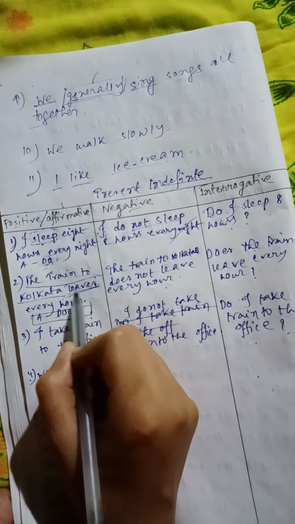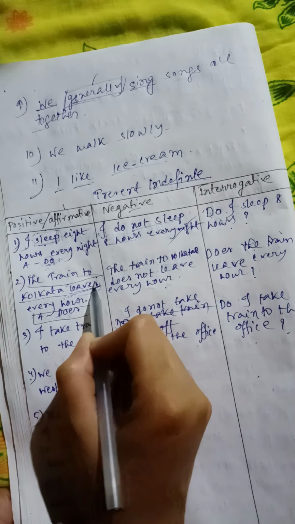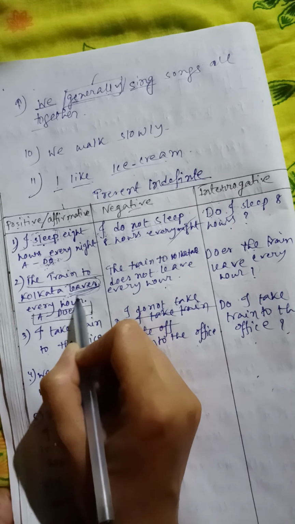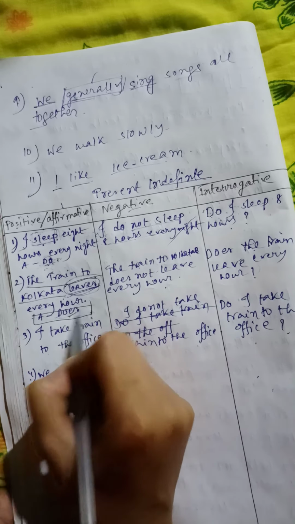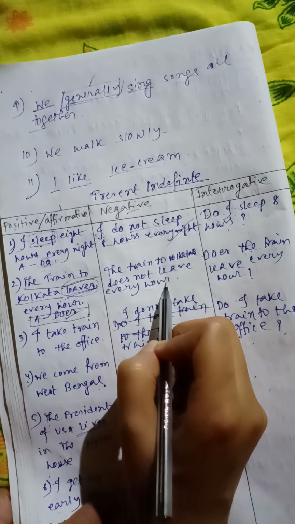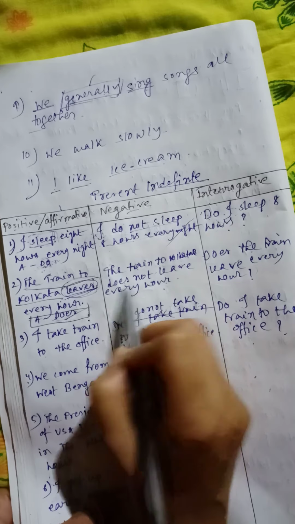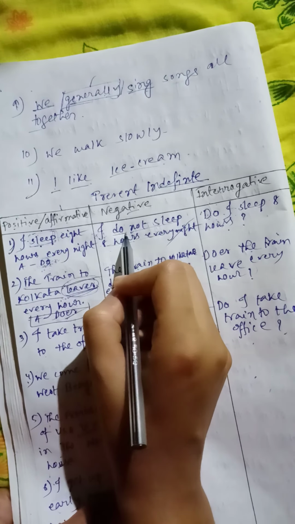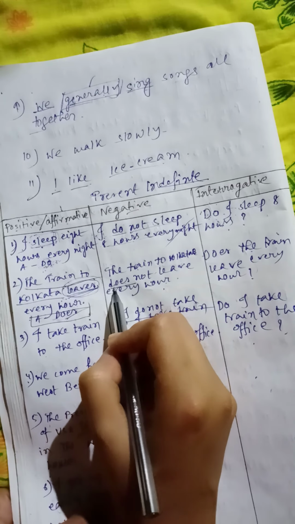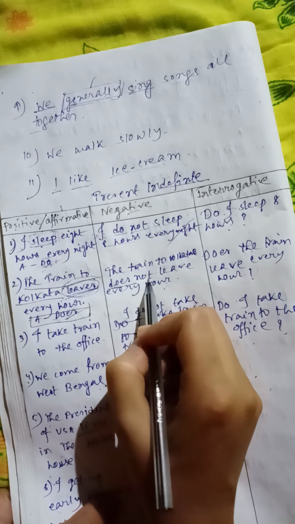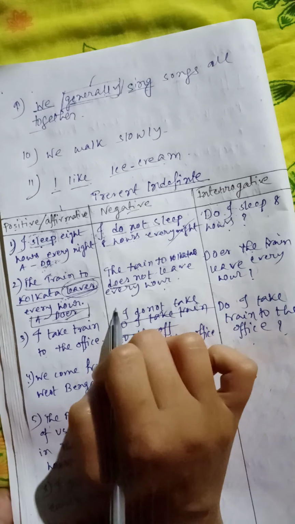But here the verb is with an s, so the auxiliary verb for this sentence will be does. The train to Kolkata does not leave every hour. You just have to put does and then add not.